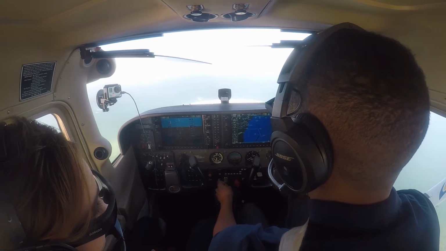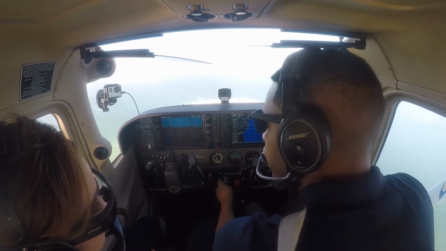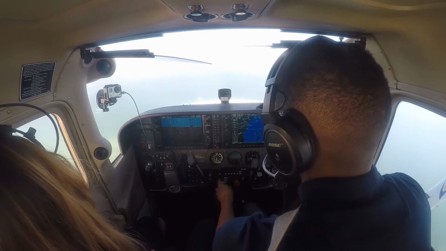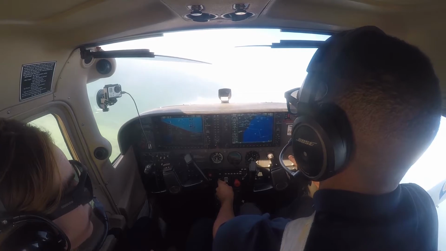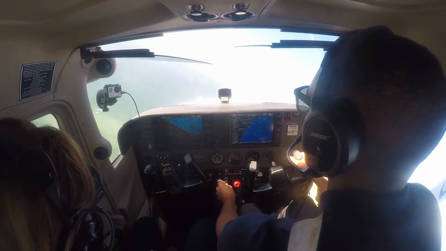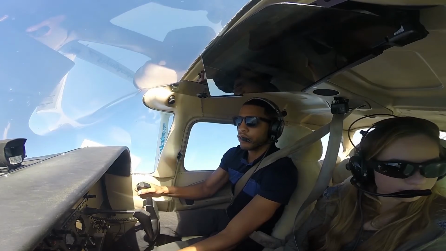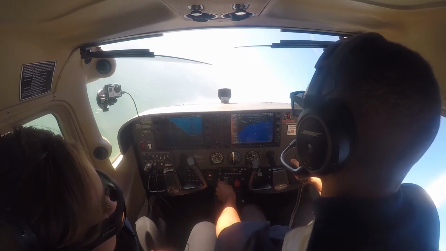All right, so let's jump right in. We've picked our prominent landmark. We're gonna look to the left, make sure left side is clear, and then we'll start to roll into our steep turn to the left. Rolling past 30 degrees, we're going to increase the back pressure and increase the power.